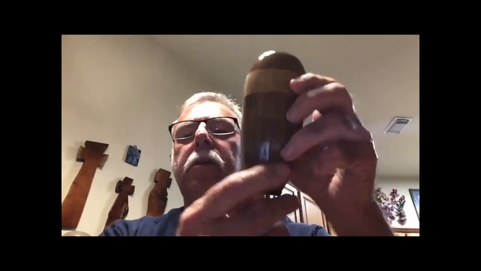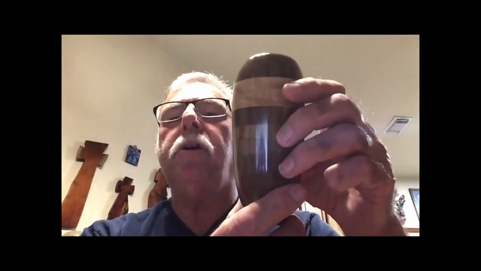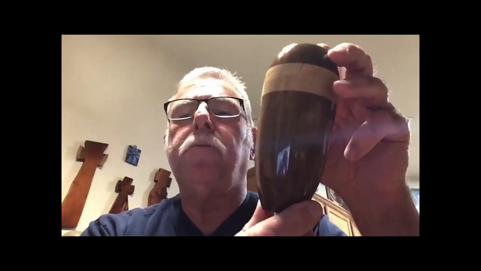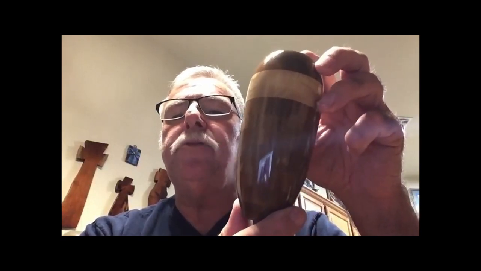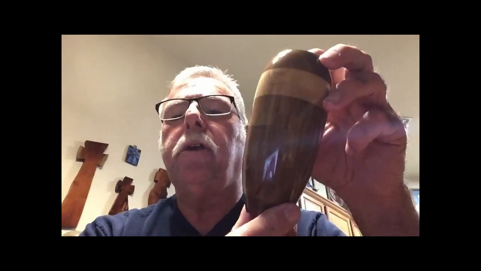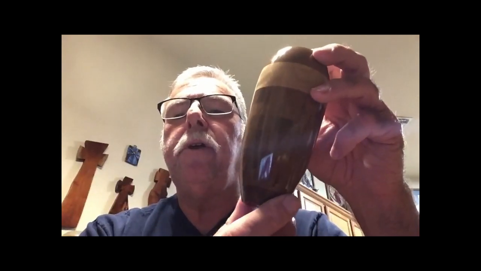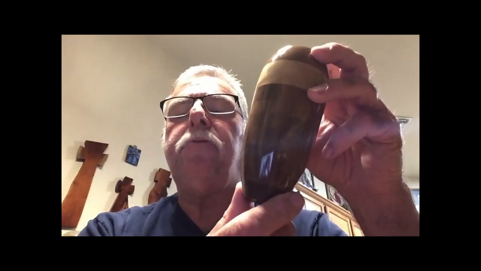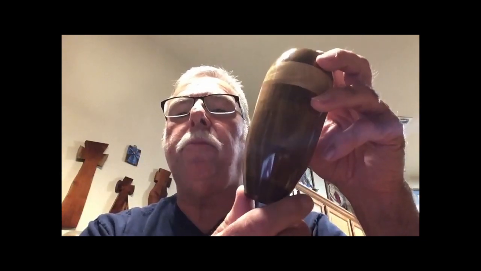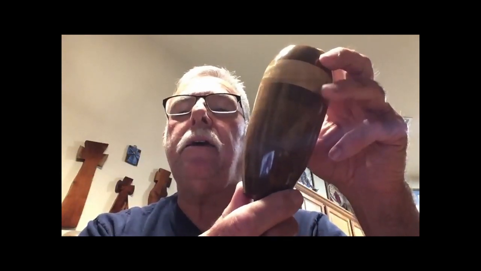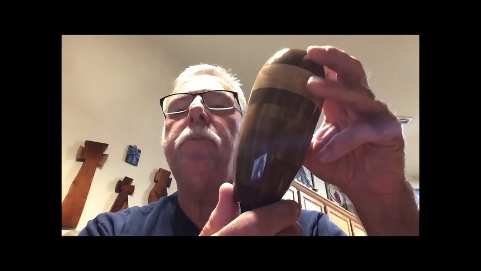They're walnut with an ash feature ring, and all the pieces of walnut were drops from other projects I had, and they're all around 5/8, 3/4 inch thick, and I glued them together, and I drilled them out with a Forstner bit, then glued them together, and then hollowed them out.